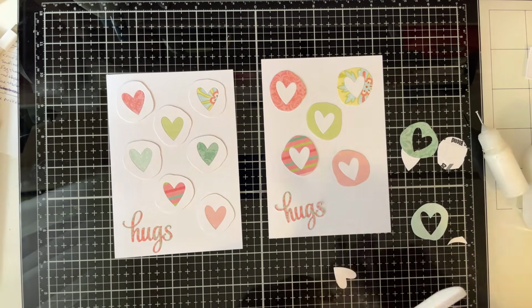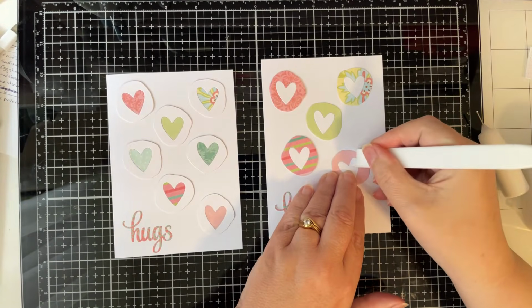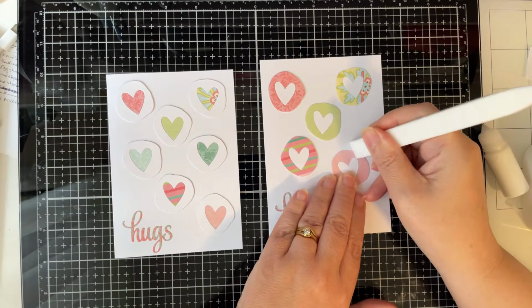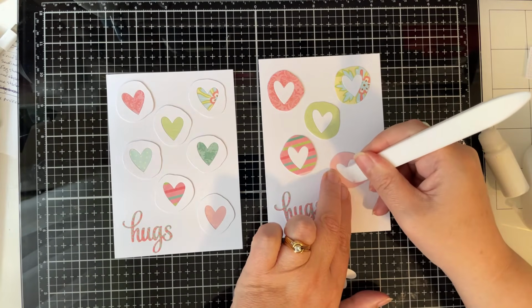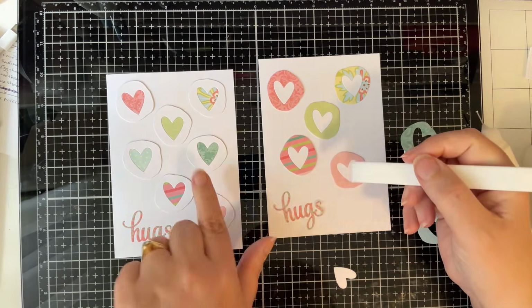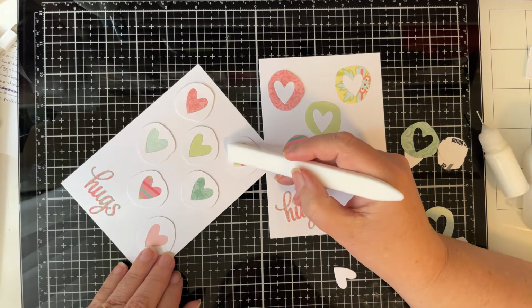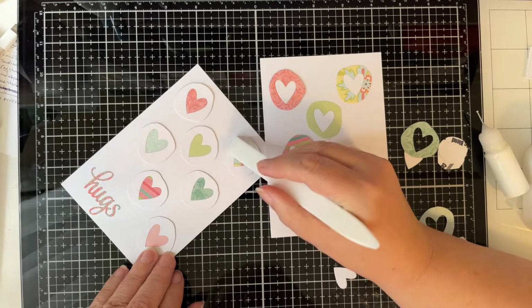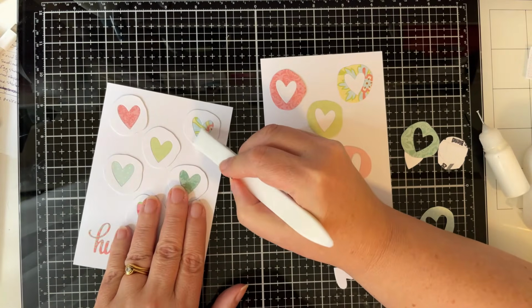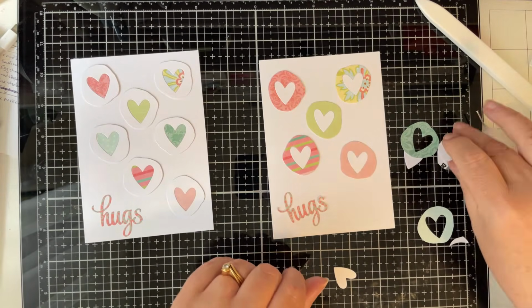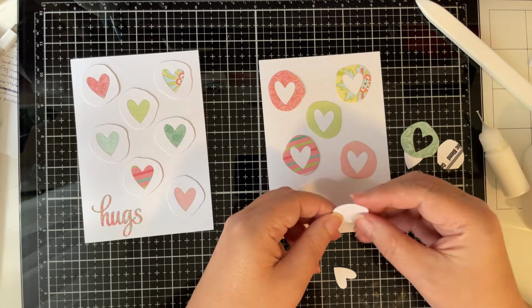There it is. If you want to get rid of them, you can just go over them with the bone folder and flatten them out. When I die cut a lot of these, they actually were kind of scrunched. You can see there's a little line here from when I die cut the circles, and all I did to get rid of them was run over them with a bone folder, because sometimes it does just weird things.